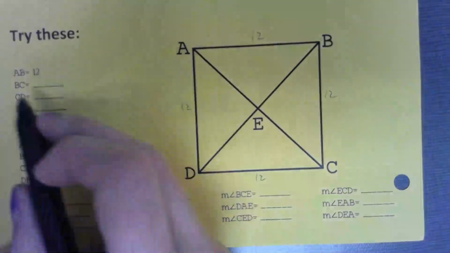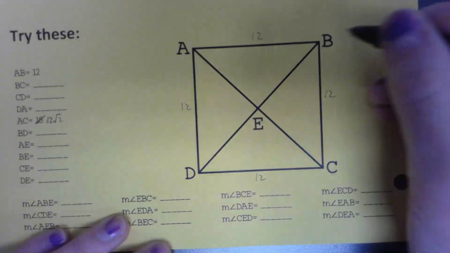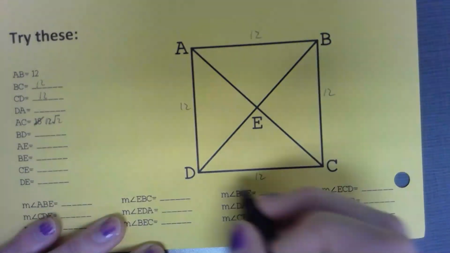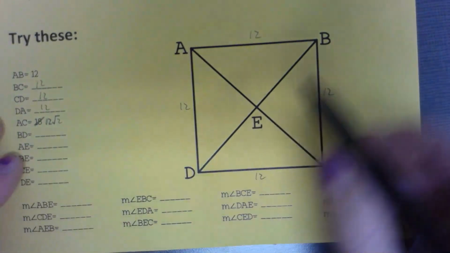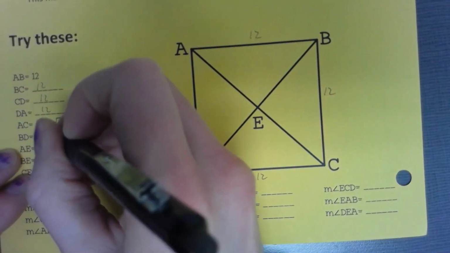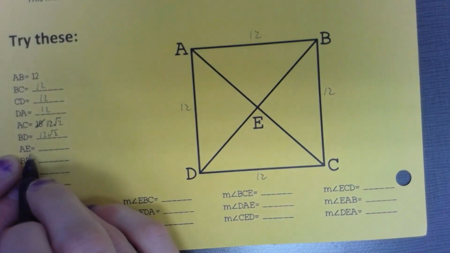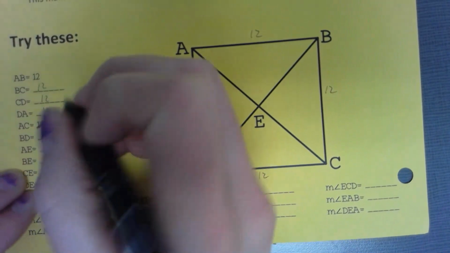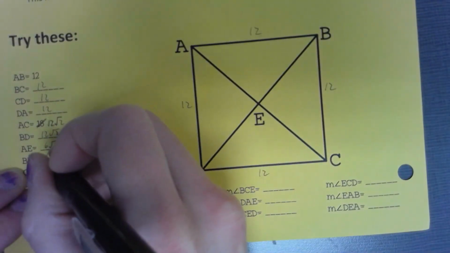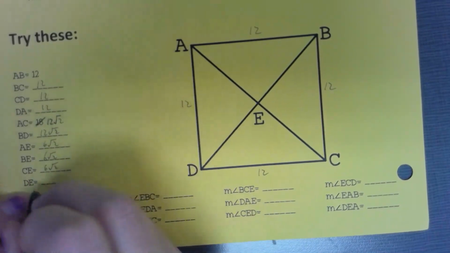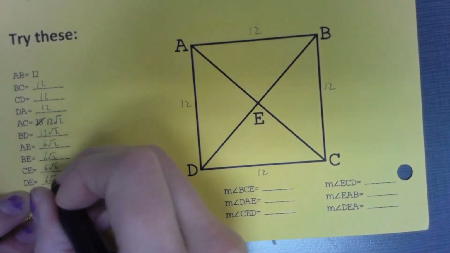And BC is 12. CD, also 12. DA, also 12. AC is 12 root 2, so BD will also be 12 root 2. And AE is half of that, 6 root 2. BE, also 6 root 2. CE, also 6 root 2. And DE, also 6 root 2.